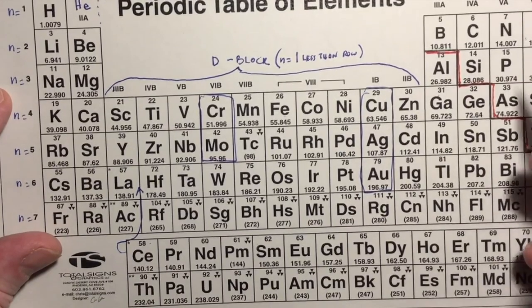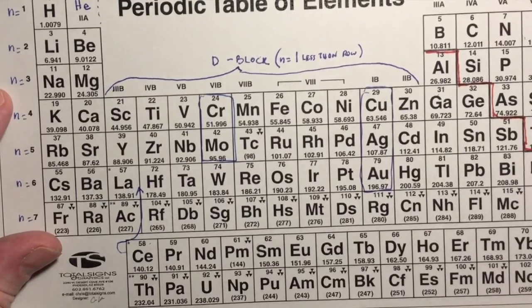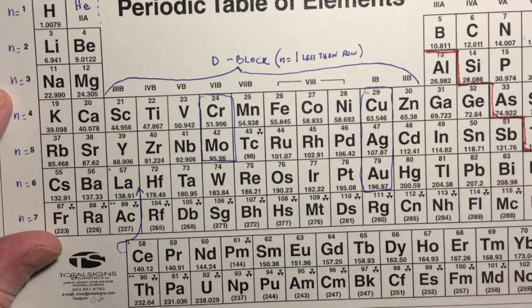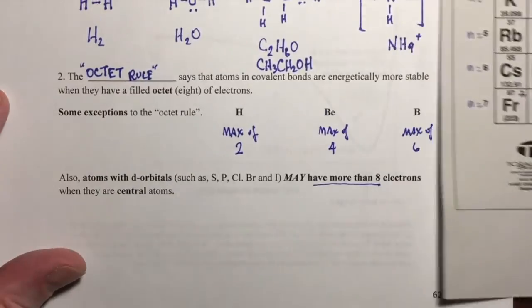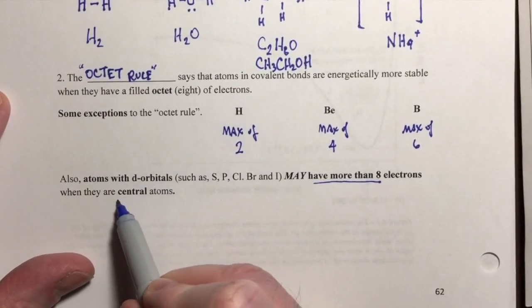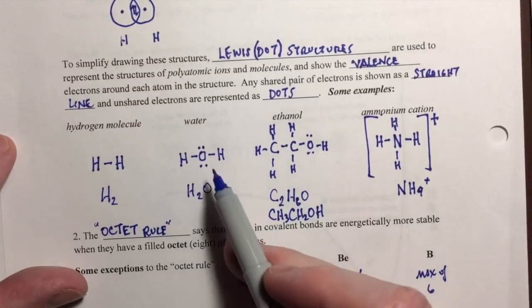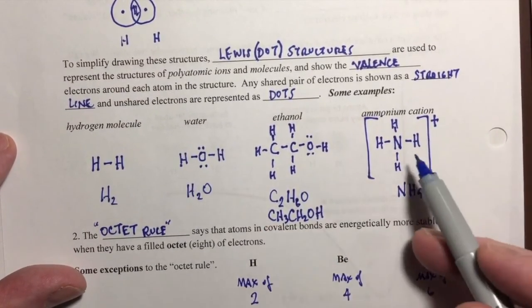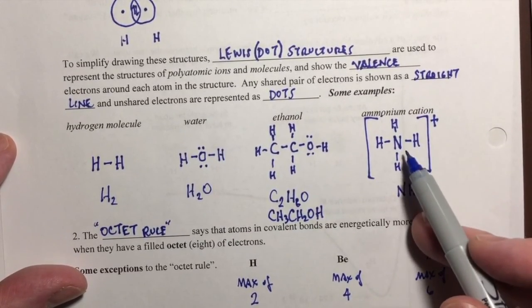So that's what happens. This is for the third row and lower. If you have an atom that's in the third row, like phosphorus, sulfur, chlorine, or lower, like bromine, and they are a central atom in a molecule, for example, the way this oxygen is a central atom in this molecule, this nitrogen is a central atom in this species.